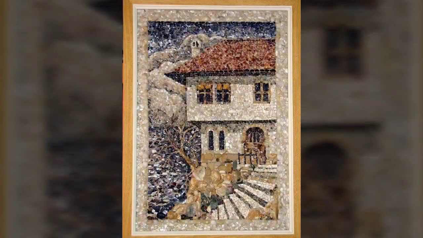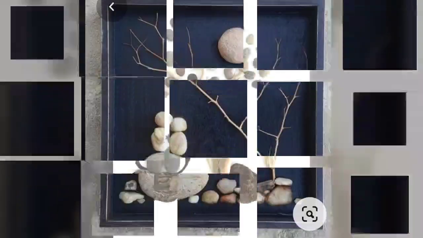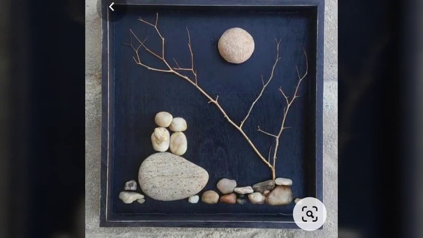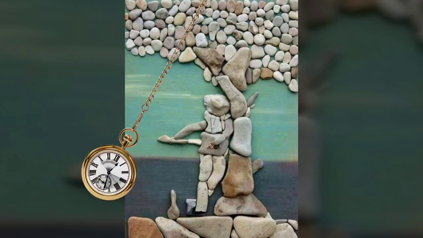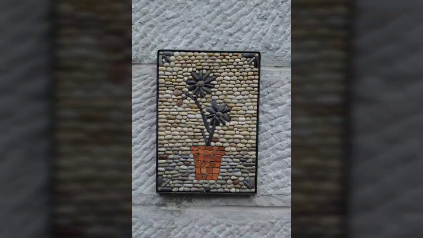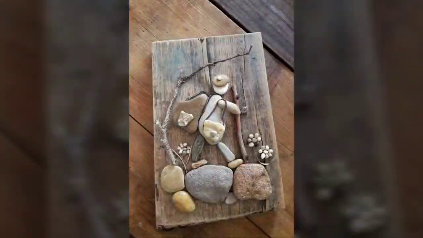My first idea, viewers, friends: small stones and pebbles may look simple, but with a little creativity they can become beautiful decoration for your home. Pebbles are perfect for creating natural, peaceful and unique decor.